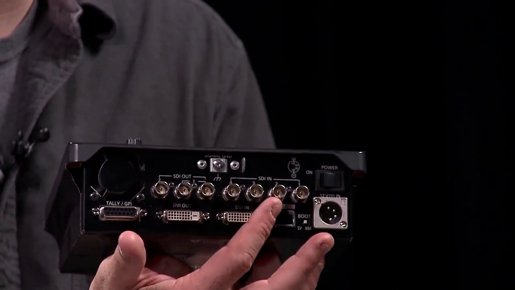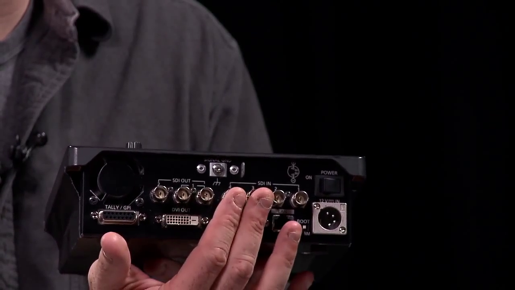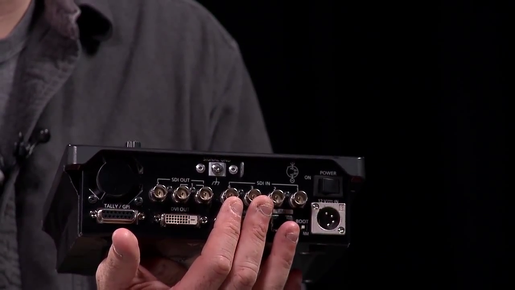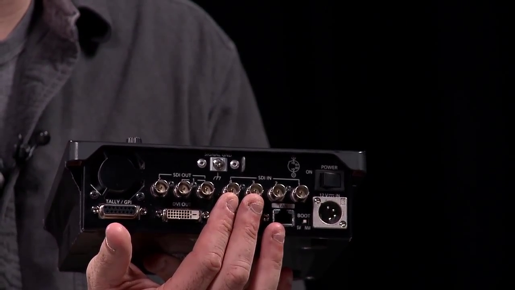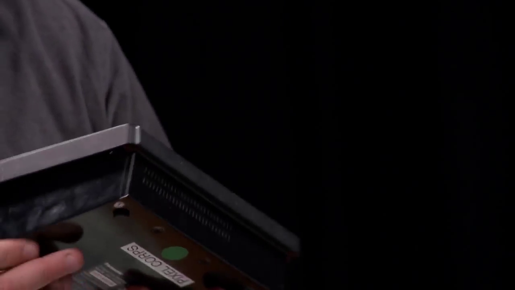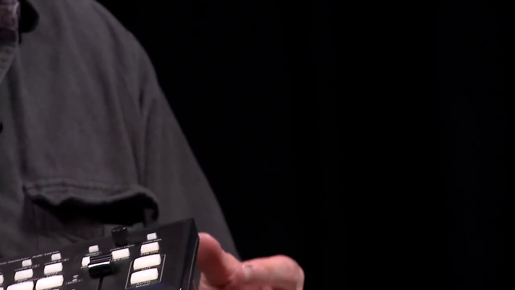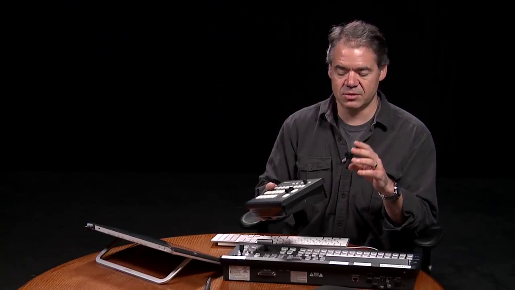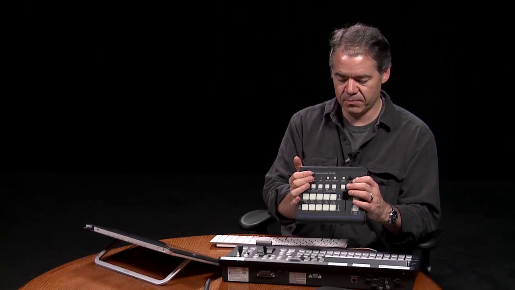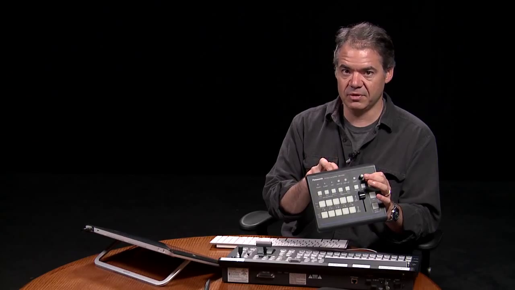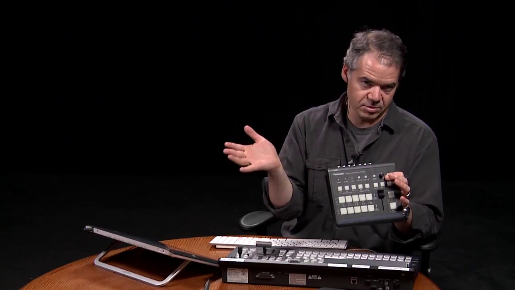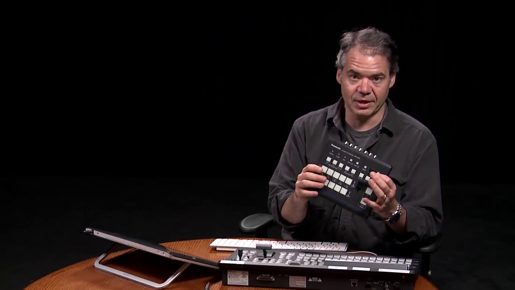So with these inputs, we can have two of them taken up by the key fill, which means your graphics are going to take up two inputs. But imagine if you're running a seminar, what you can do is take a computer in, and then you have your graphics, key fill, looking gorgeous, and then two other cameras. So that's one way that you could handle that.